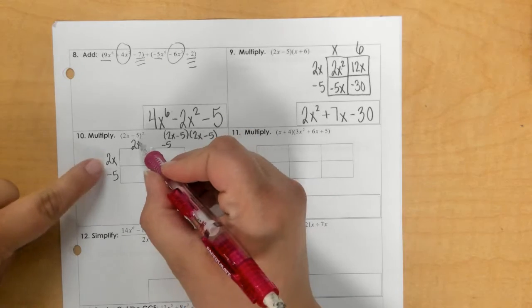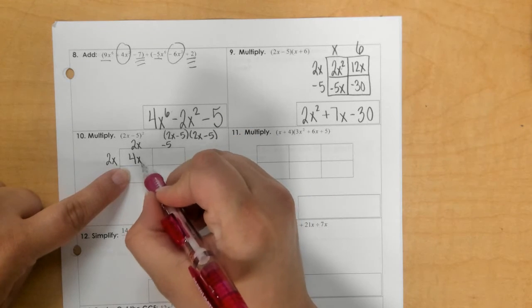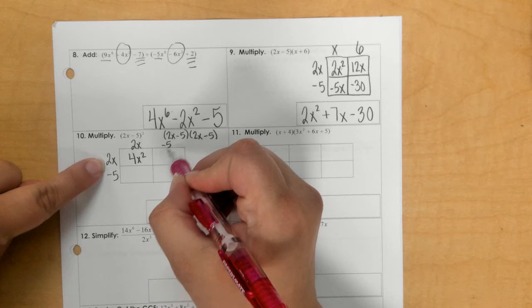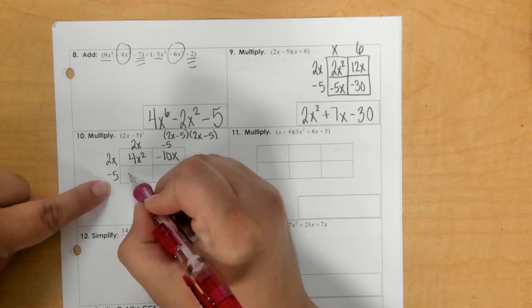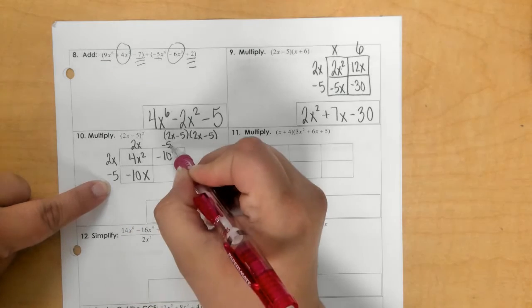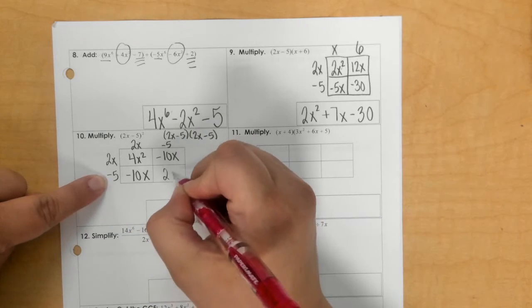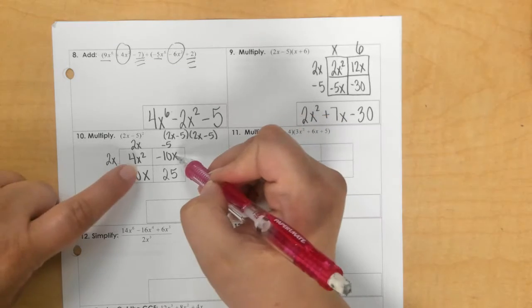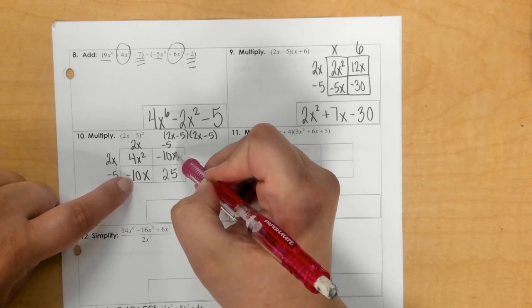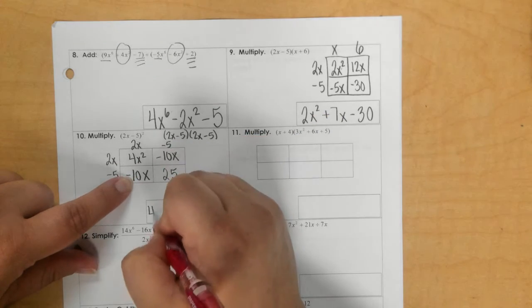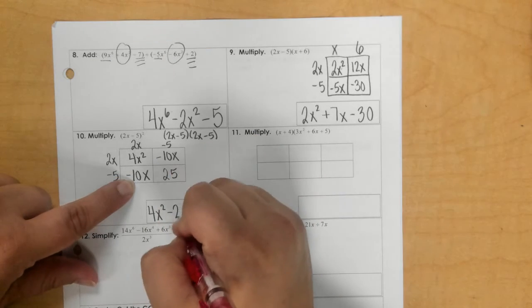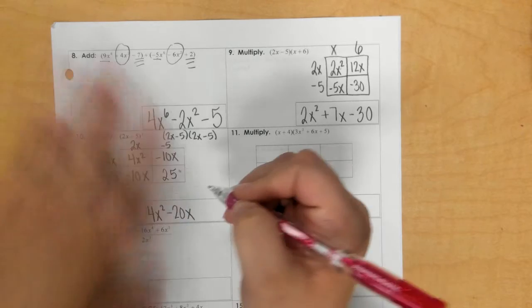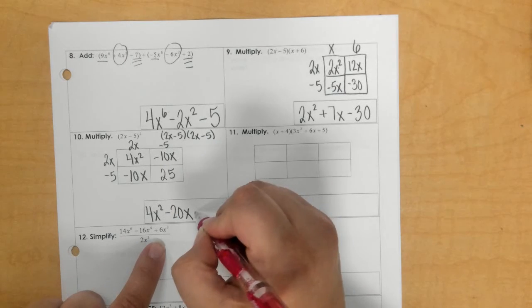and then multiply again. So 2x times 2x is 4x squared. 2x times negative 5 is negative 10x. 2x times negative 5 again is negative 10x. And negative 5 times negative 5 is positive 25. These are like terms, so we can combine these. So 4x squared, because it has the highest exponent, needs to go first. Combined, we get negative 20x. And then 25 goes here at the end.